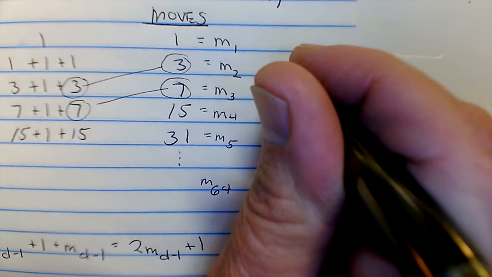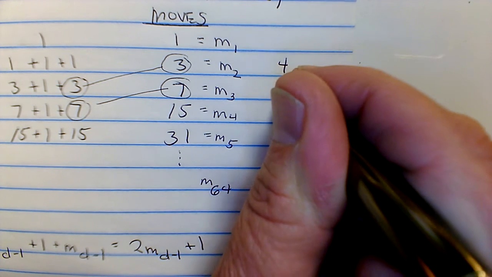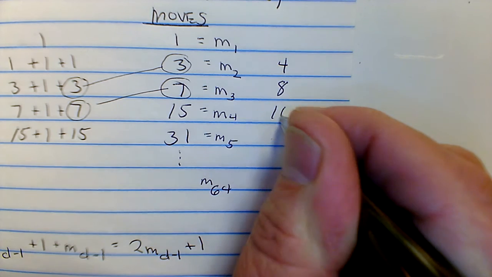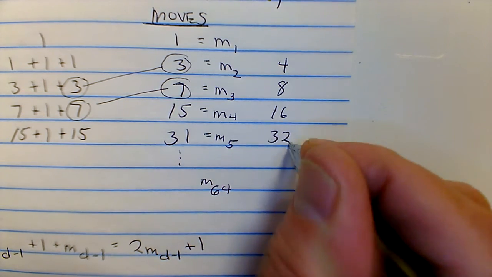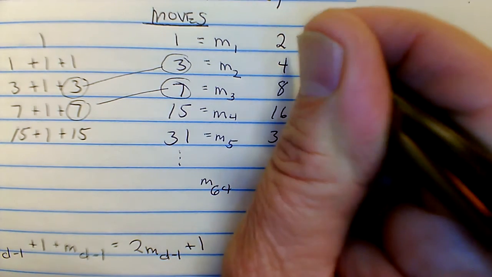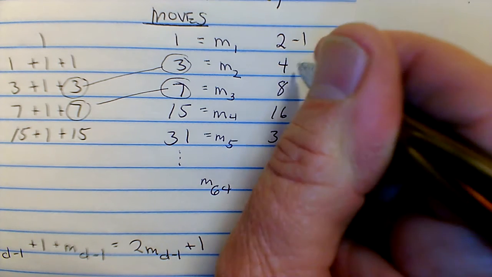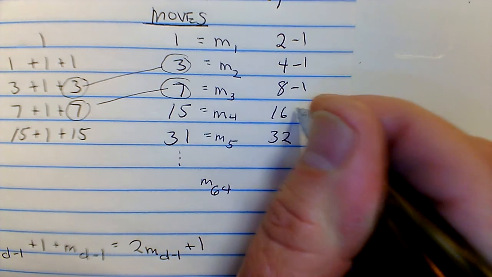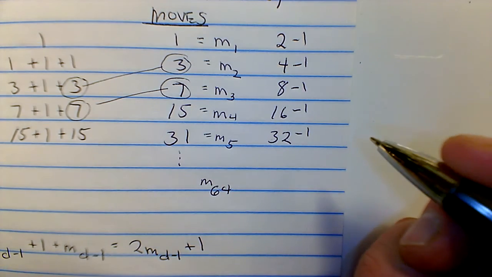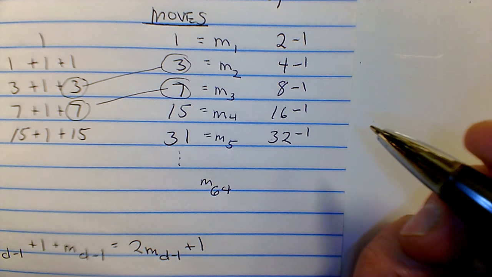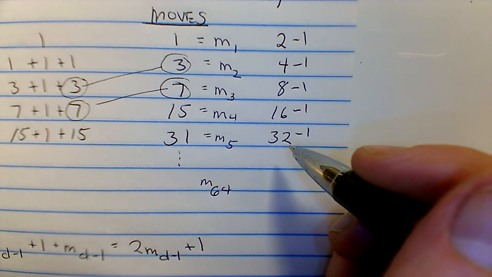Because you see 4, 8, 16, 32, 2. It's always 1 less than that. That's one easy way to think of it.